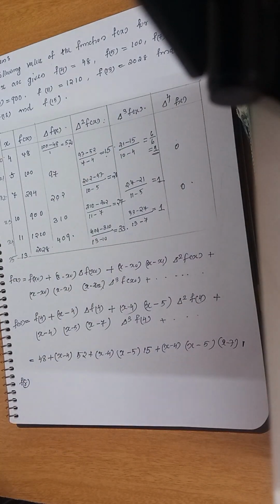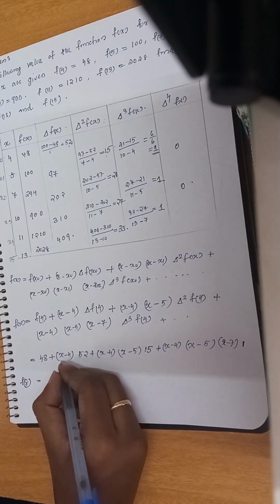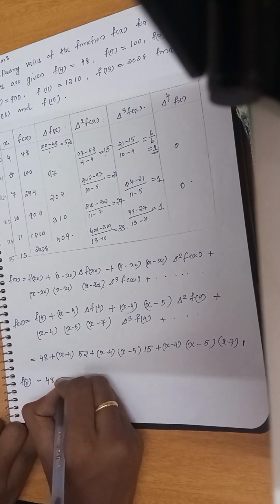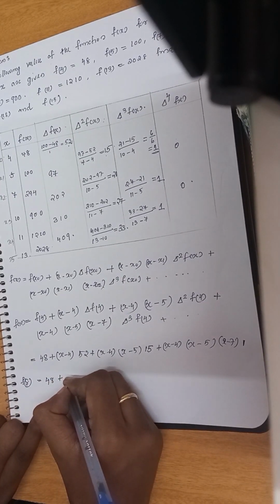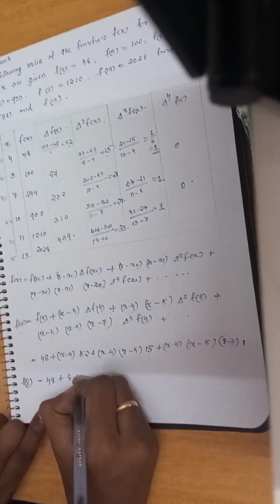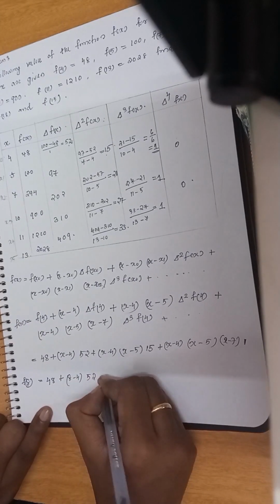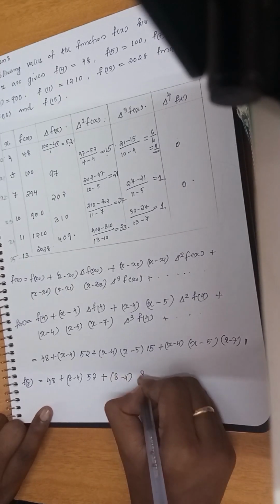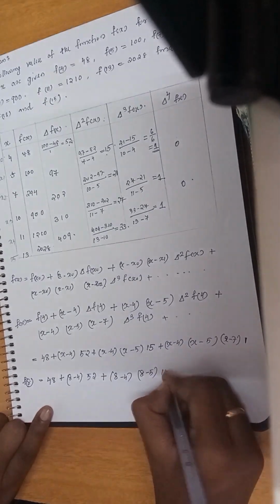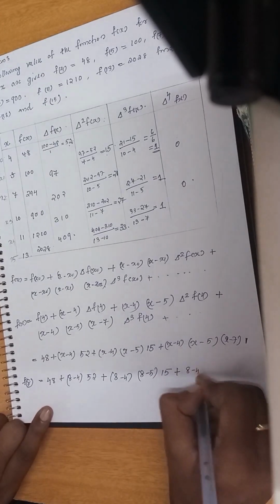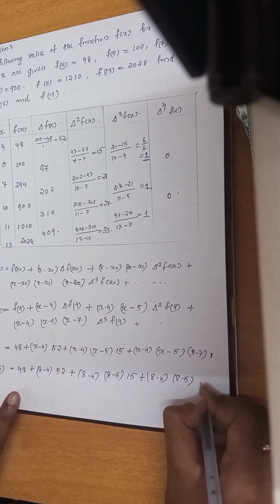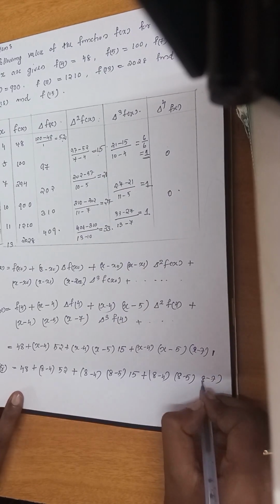So f of 8 is equal to, instead of x, we substitute 8. That is 48 plus (8 minus 4) into 52 plus (8 minus 4) into (8 minus 5) into 15 plus (8 minus 4) into (8 minus 5) into (8 minus 7).